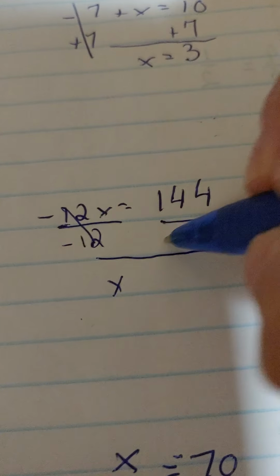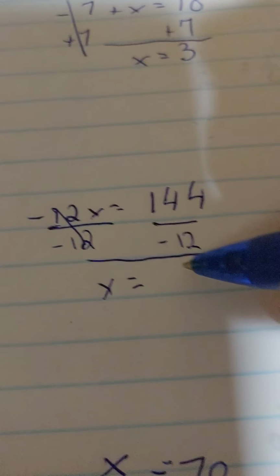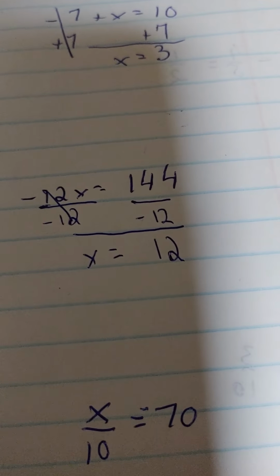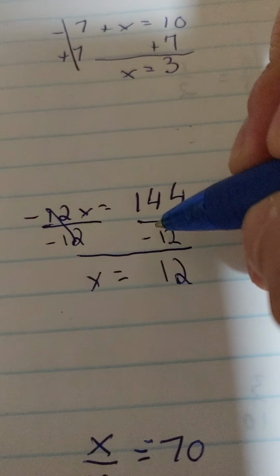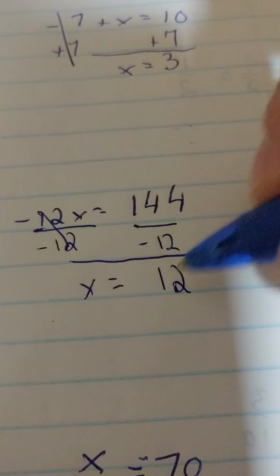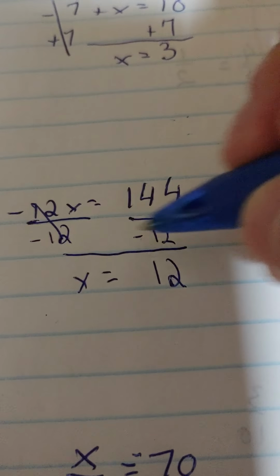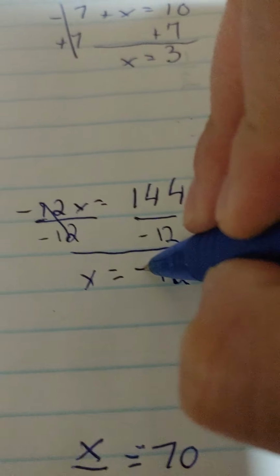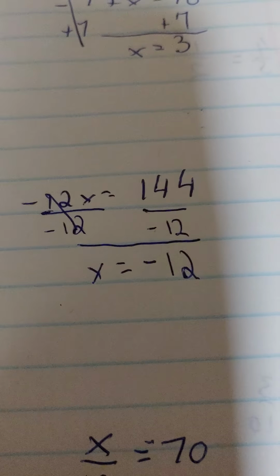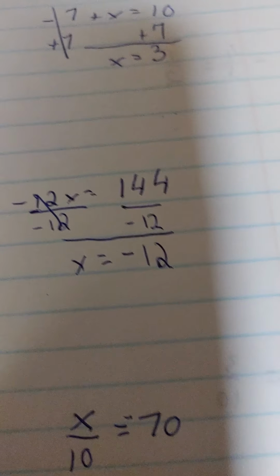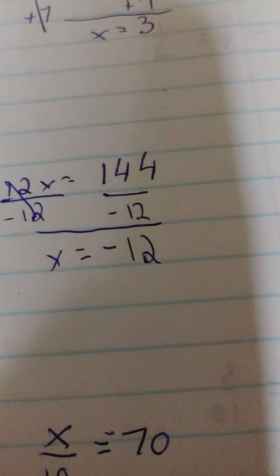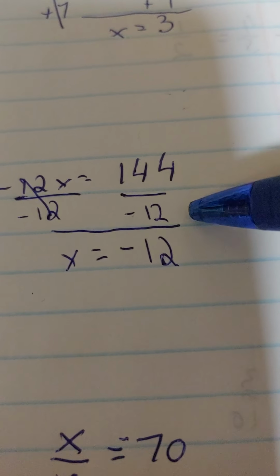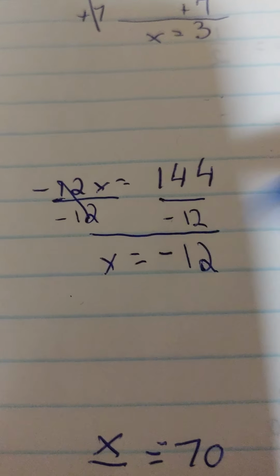Now, I have to divide this side by negative 12 as well. A lot of you may know that 144 divided by 12 is equal to 12, but you need to be careful with problems like these because this is not just a 12, this is a negative 12. So in this particular case, we have a positive 144 divided by a negative 12. And when you divide a positive by a negative, your answer is going to become negative. Remember, when multiplying and dividing signed numbers, if you have the same sign, it's a positive answer. If you have different signs, it's a negative answer. And in this case, these two have different signs, hence my answer being negative.